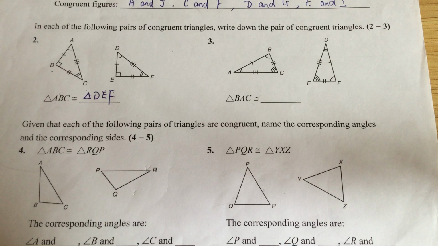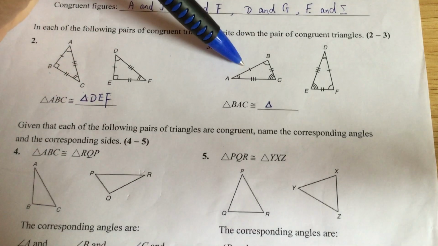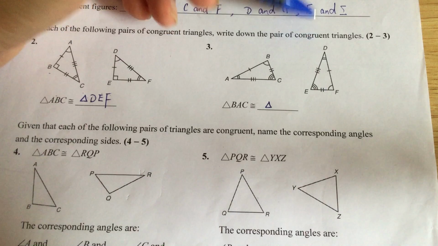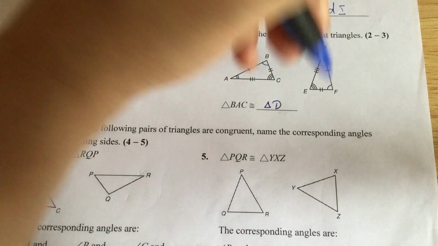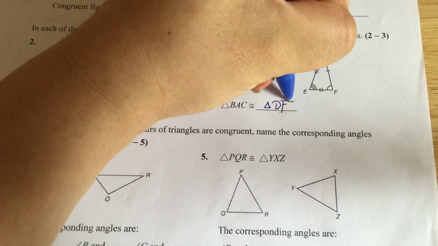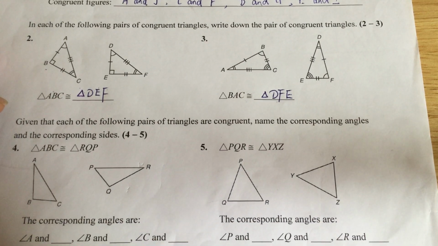Okay, now I hope that you get the answer. So first of all, this is not DEF, because for A, you will see two marks here. So D is correct. And the next one for B is just one mark, so F is the second one. The last one will be E. So this is triangle DFE, but not triangle DEF.